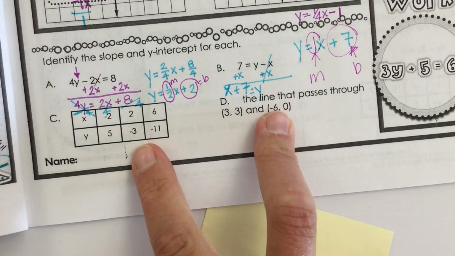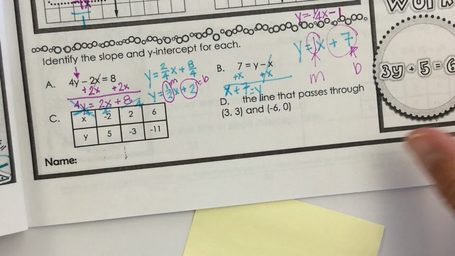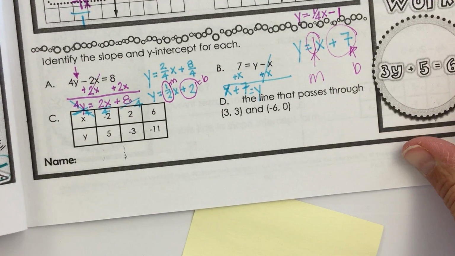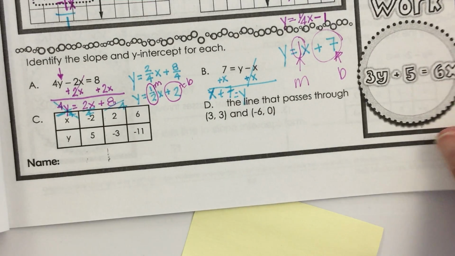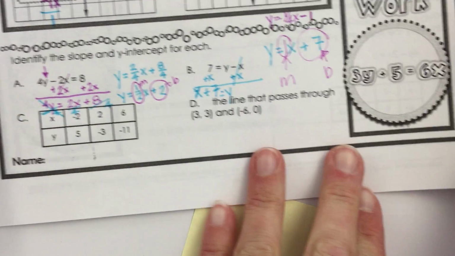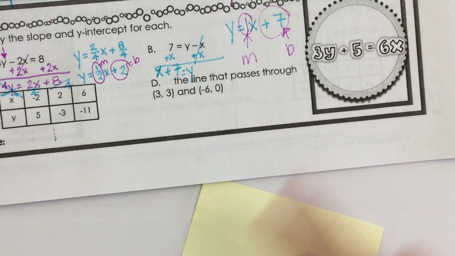I'm actually not going to worry about the other two right now. You could just find the slope. On letter C, finding the y-intercept would be kind of tricky, so we're going to skip that. Oh, and then I guess we could do this last one.